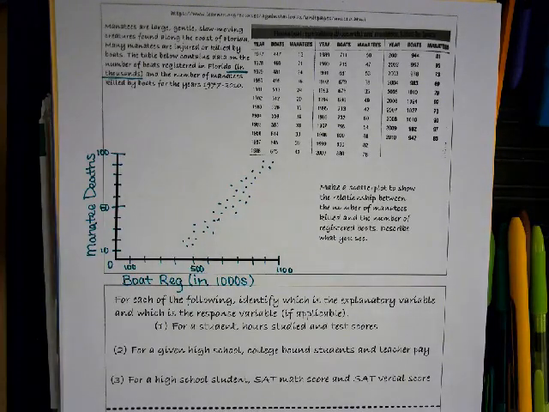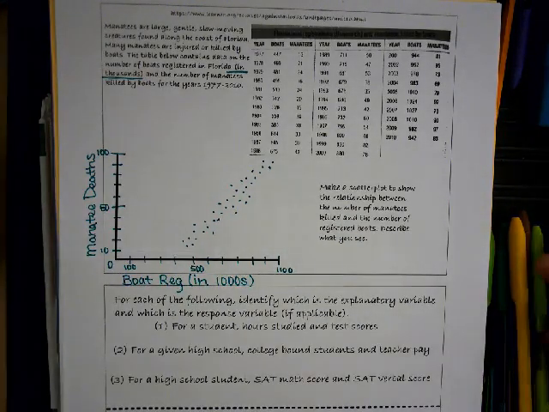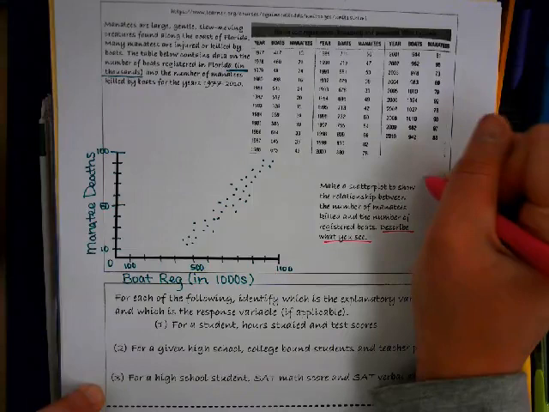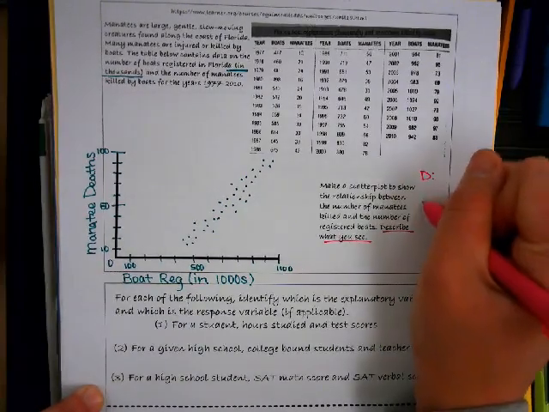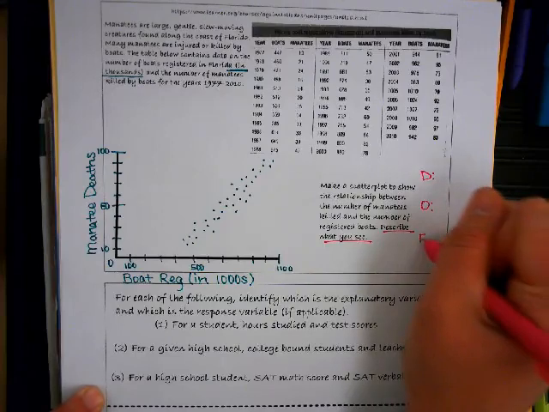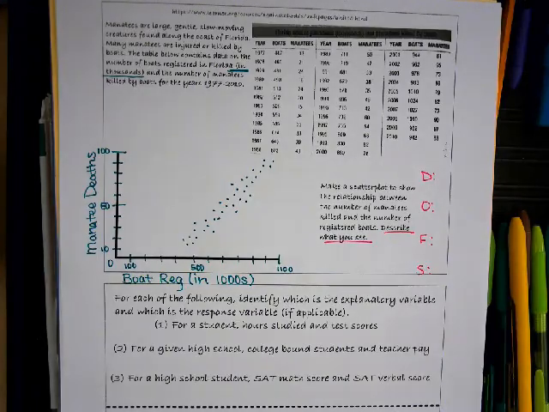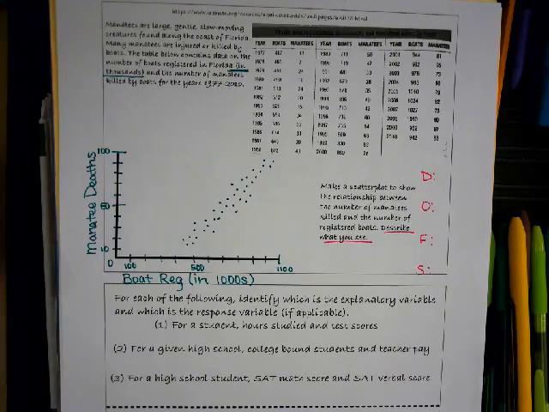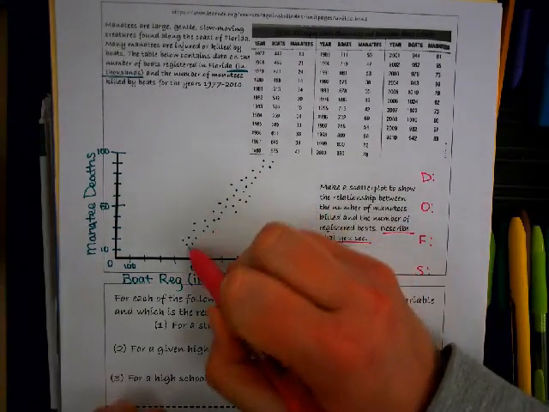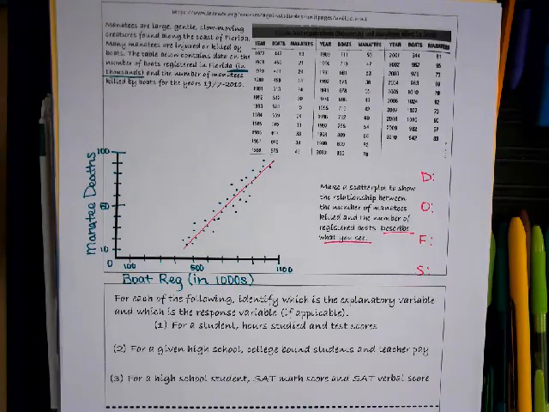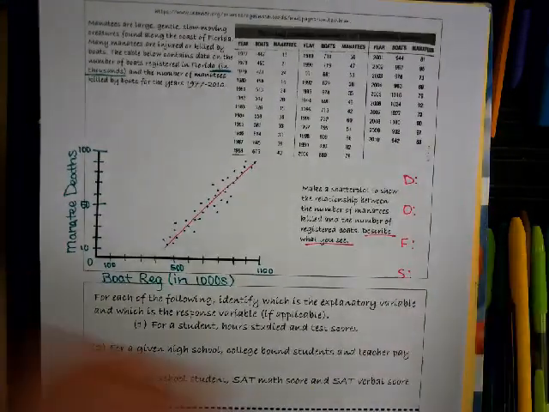So like I said, we're going to describe what we see. So that means DOFS. And just like with SOCS, we're just going to put the letters and answer them, kind of like a bulleted list. So direction, that's either positive or negative, and since we're focusing on linear shaped scatter plots, really you're thinking about slope. So does that line have a positive or a negative slope? It has a positive slope, so we would say this is positively associated, or just a positive association.